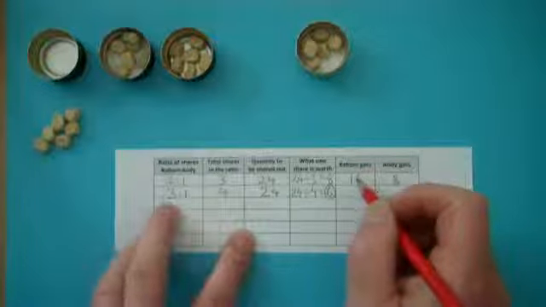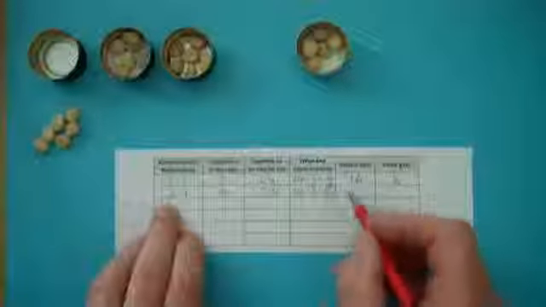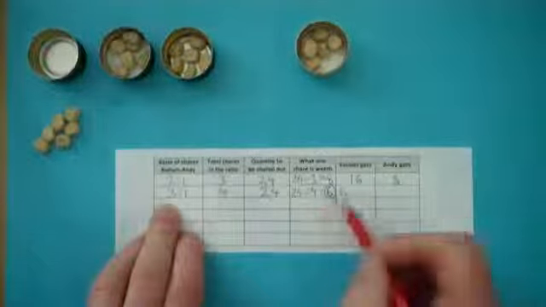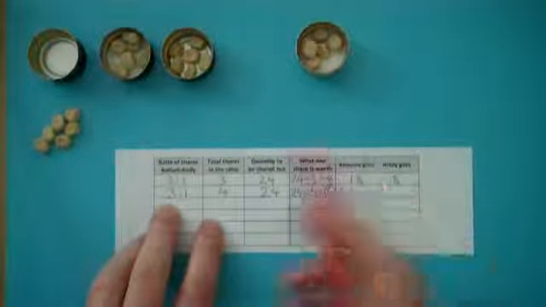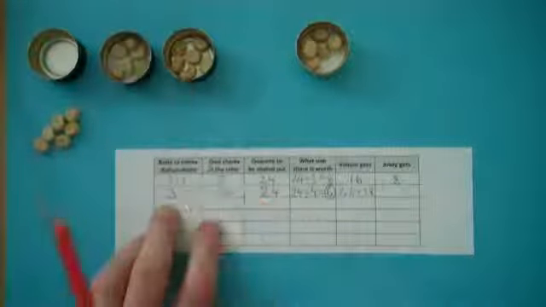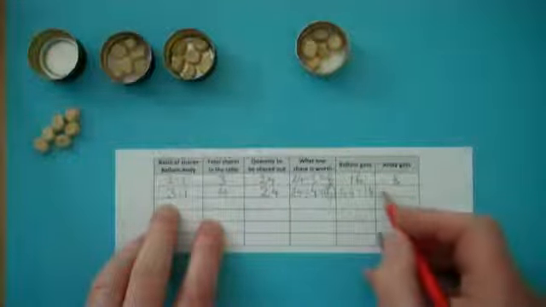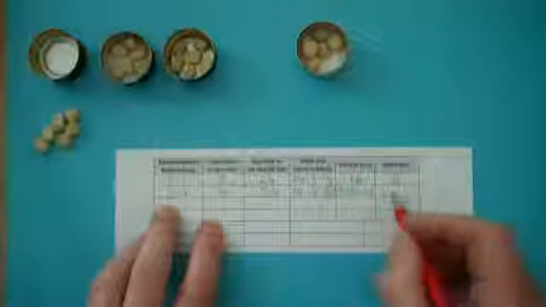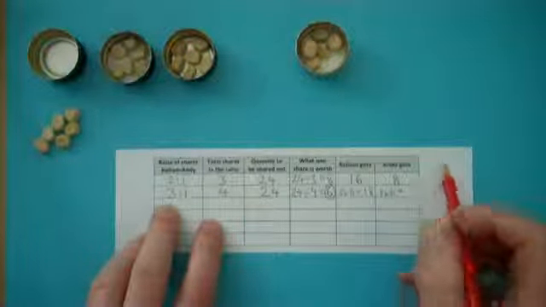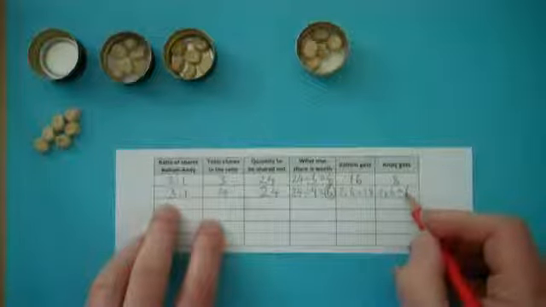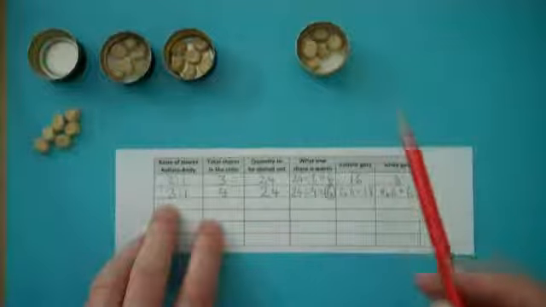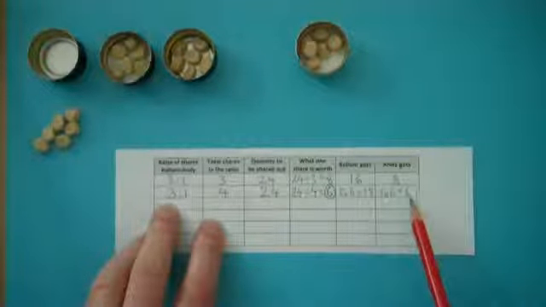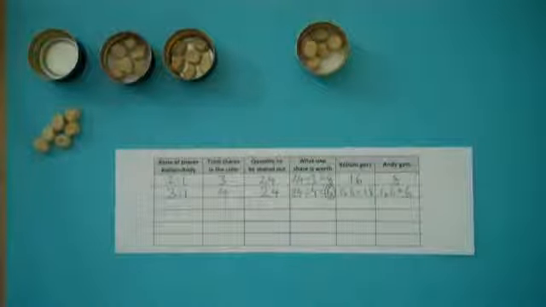So what does Callum get? Well, Callum gets 3 shares of 6, which is 18. There they are, 6 plus 6 plus 6. And Andy gets 1 share of 6, which of course is just 6. So 24 divided in the ratio 3 to 1 is 18 and 6. Let's look at a slightly different example.